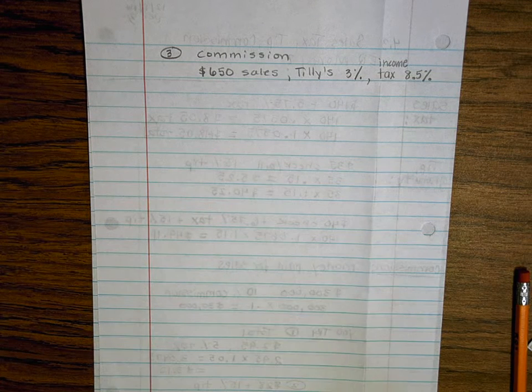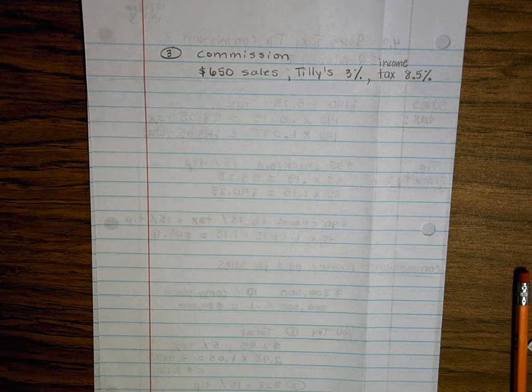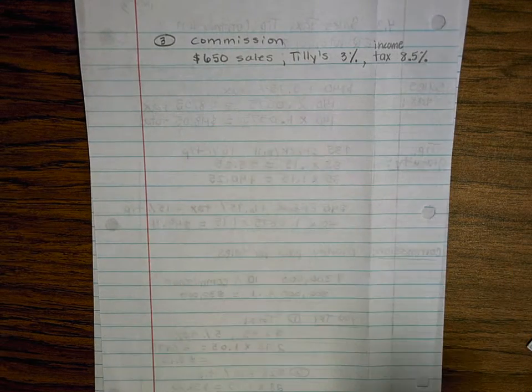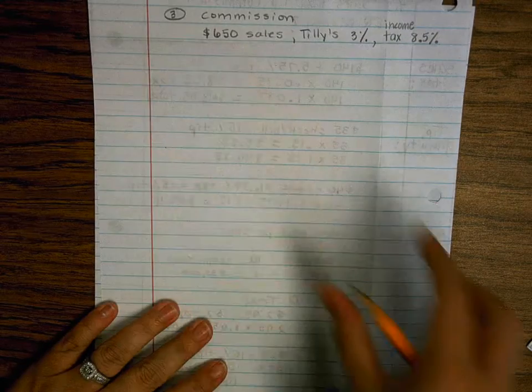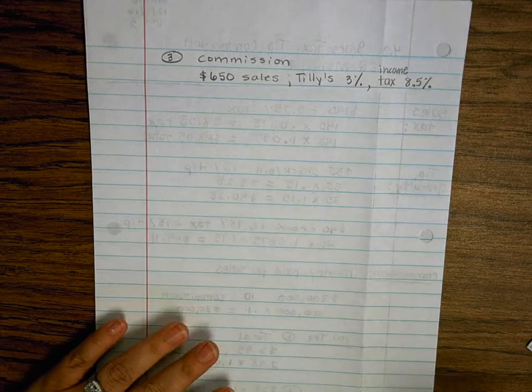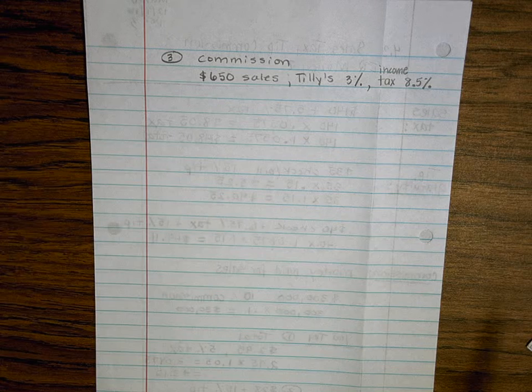Anybody figure it out? Couple people? Zeke, what do you think it is? I'm not sure if this is right, but you profit $21.15. So you made a little bit on this sale, and then afterwards you make $20-something. Okay. What do you have, Ryan?